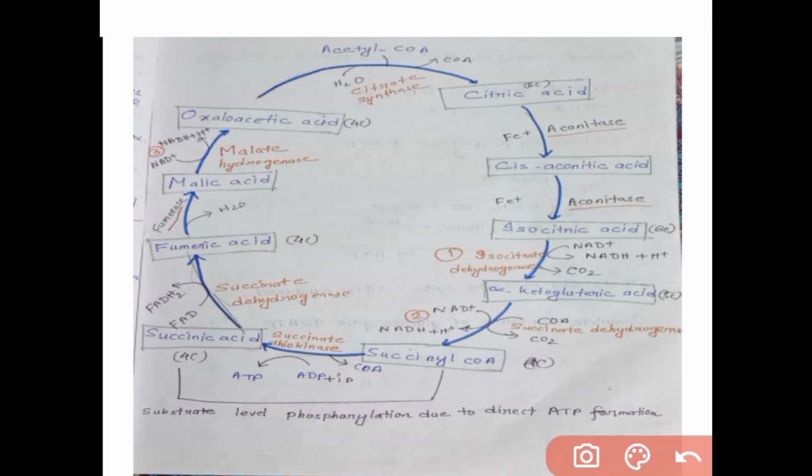Oxaloacetic acid, you can observe very clearly step by step that oxaloacetic acid and acetyl-CoA together are converted to citric acid, which is a 6 carbon molecule, and then citric acid is converted to cis-aconitic acid with the help of the enzyme aconitase. Cis-aconitic acid is then converted to isocitric acid, which is also a 6 carbon molecule, with the help of the enzyme aconitase.